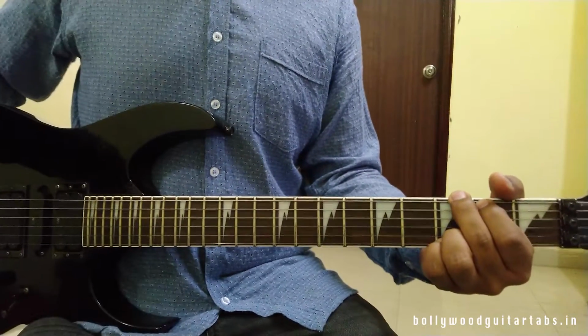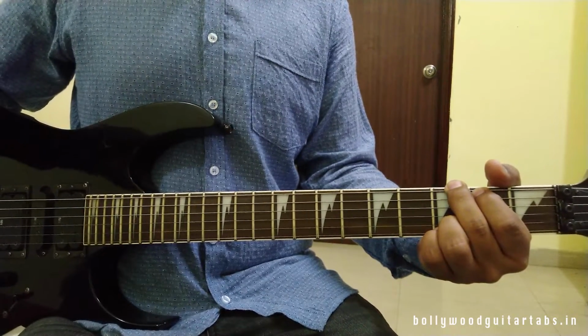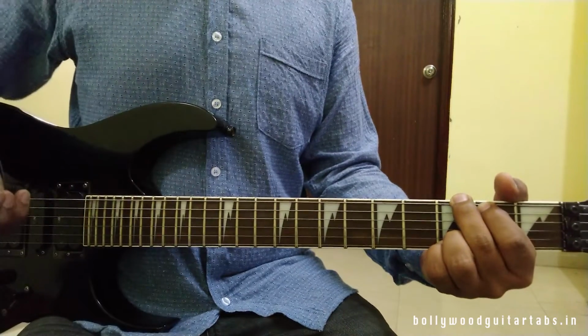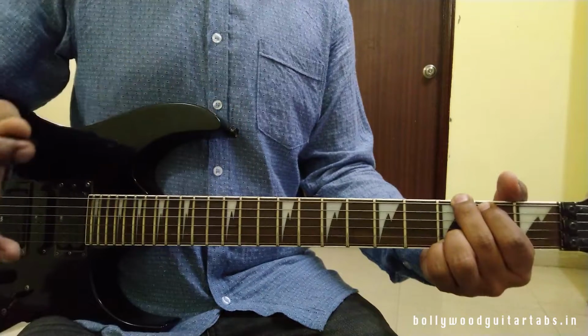So we'll come to the verse part 2 with the same chords as verse 1, and I've already explained the chorus section once or twice, so that covers the chord section for the chorus. I'll play this in one breeze.